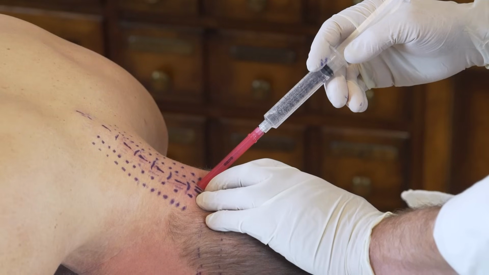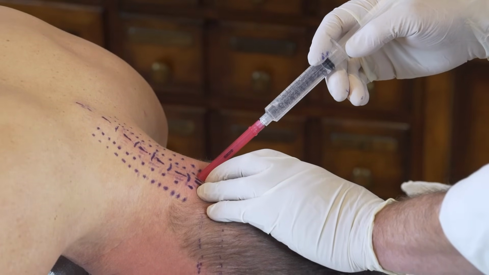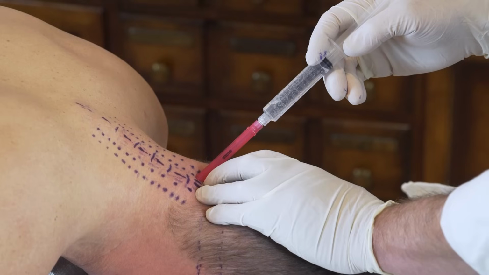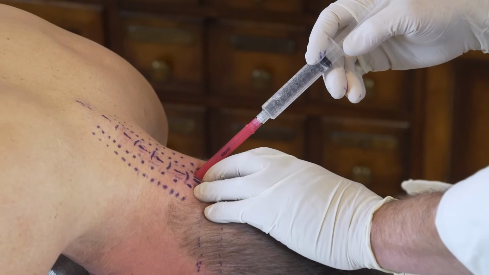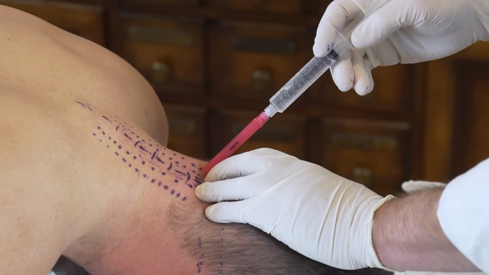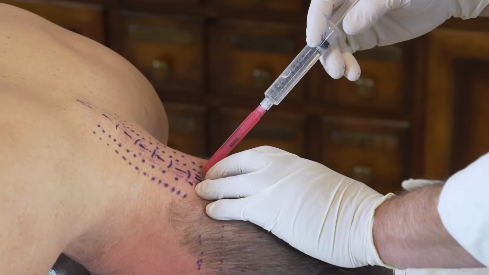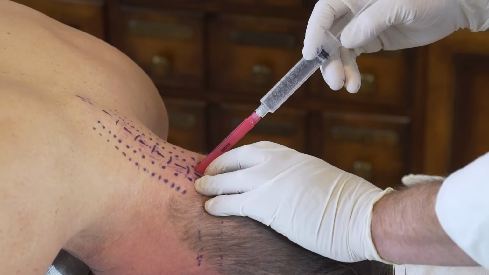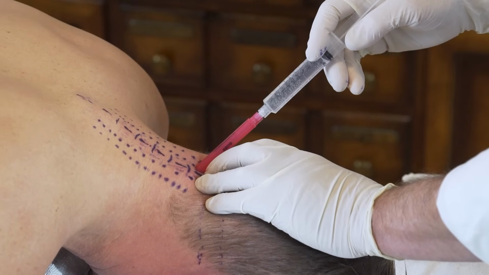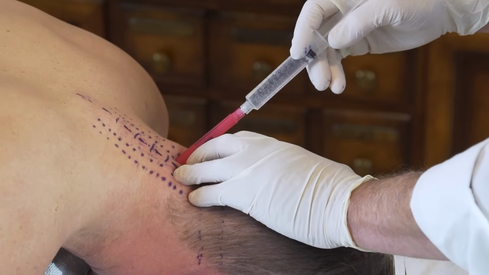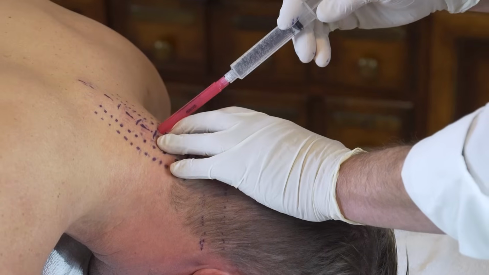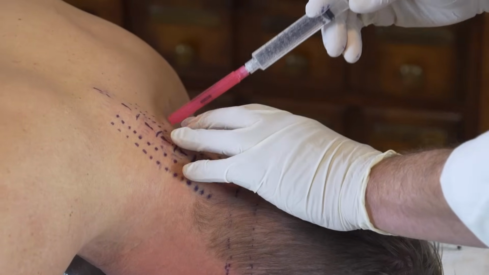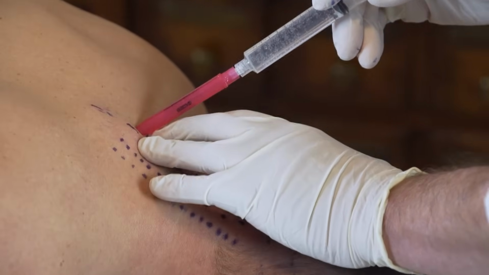The needle must touch the bone. If your needle does not touch the bone at the expected depth, you're in the wrong place. You must pull back the needle, slightly reposition it, and re-inject until you reach the bone. Do not inject if you do not touch the bone. And you continue to do this down, down. In each individual area, you inject the laminas here and here and here and here.